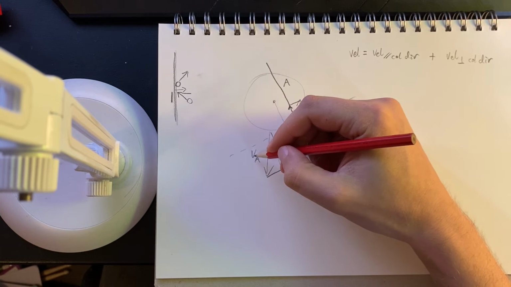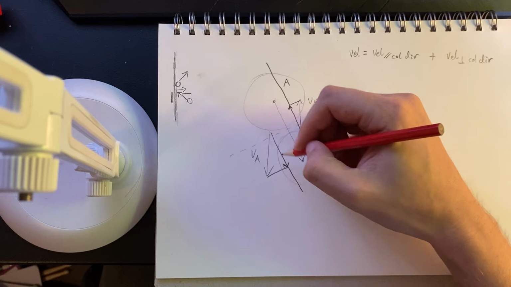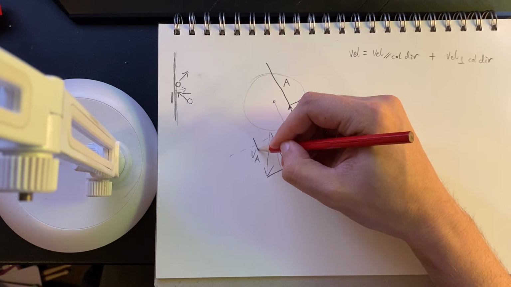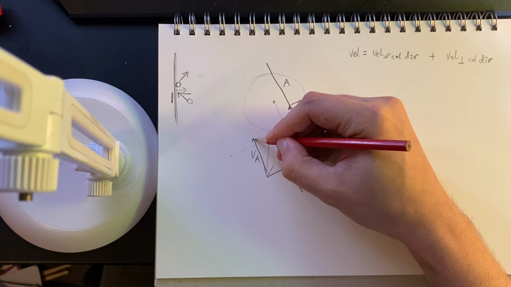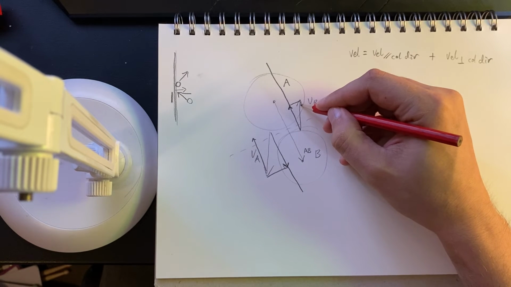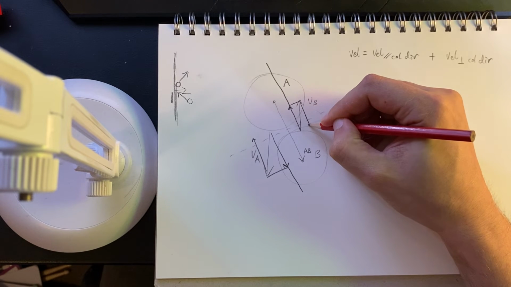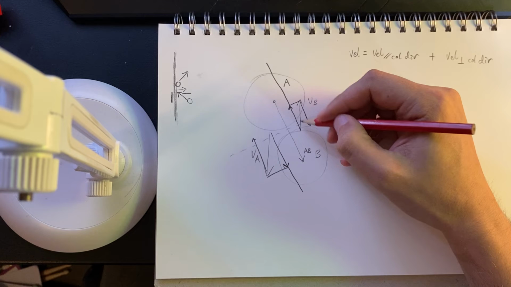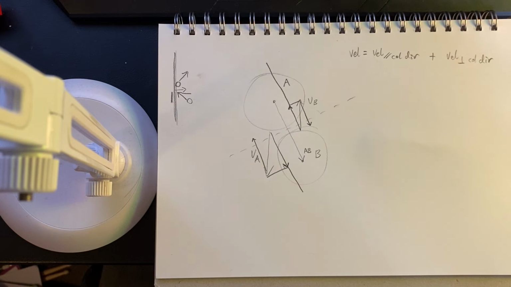Okay, so then the idea is that we need to reverse the direction. So what we do is take velocity A and then subtract the projection away from it, and take velocity B and subtract its projection. But then we need to deal with the interchange of energy.